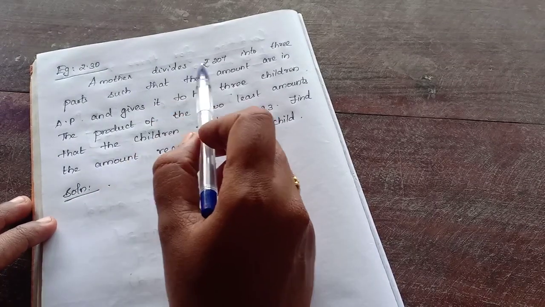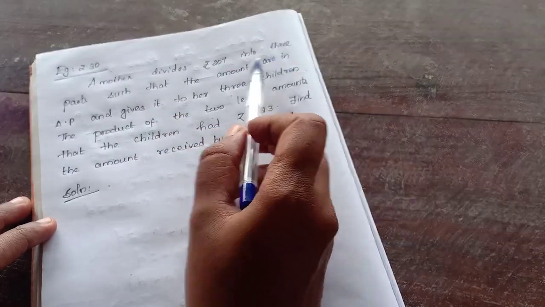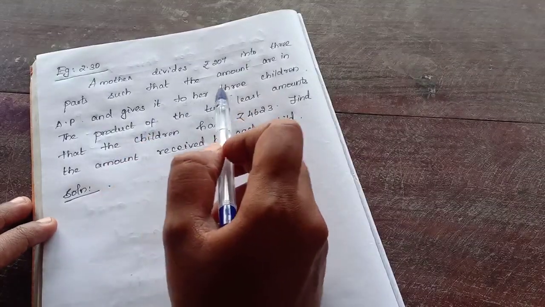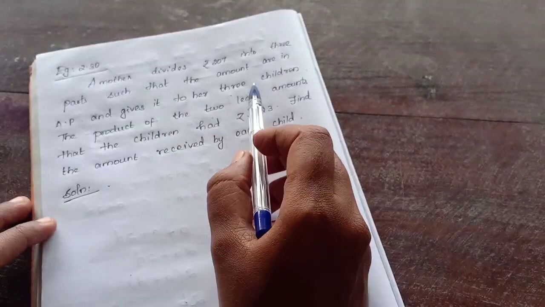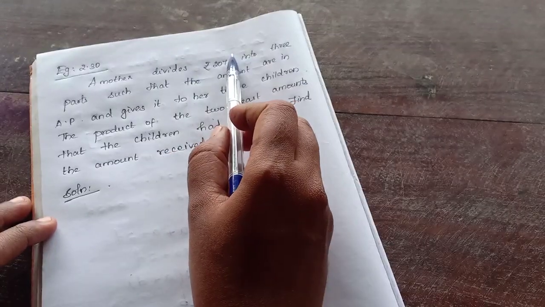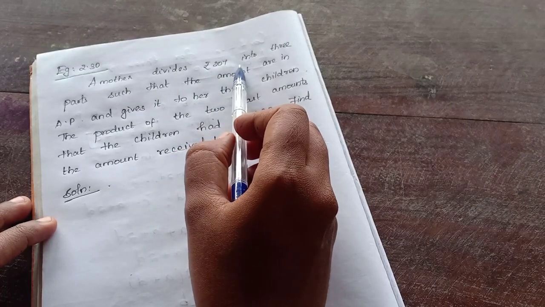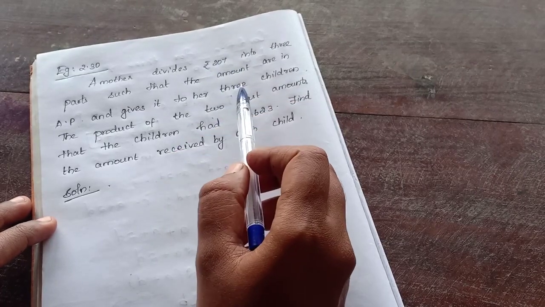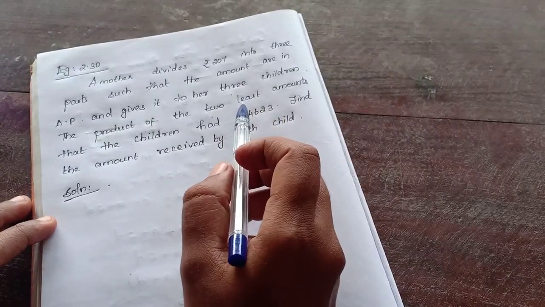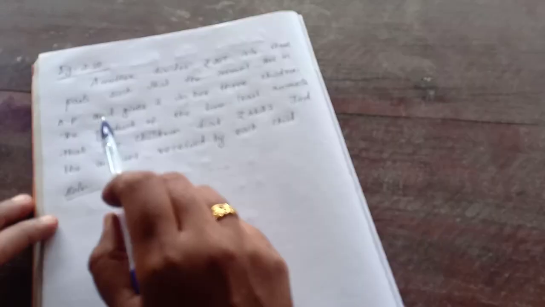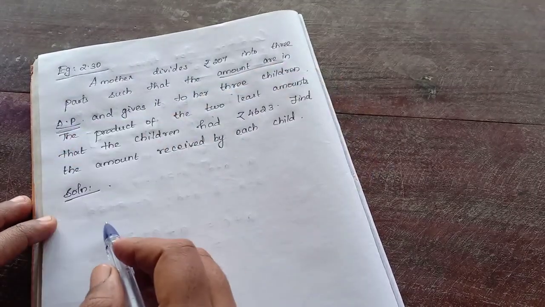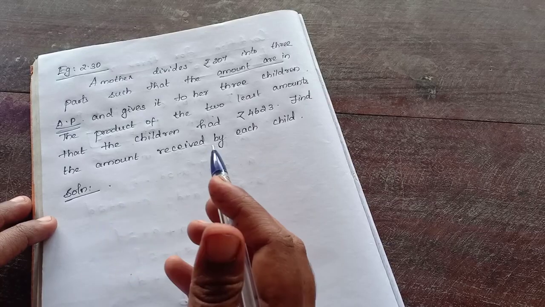A mother divides rupees 207 into 3 parts such that the amounts are in AP and gives it to her 3 children. So a mother had 3 children and she is dividing a certain amount, 207 rupees, among them. We don't know how many rupees each child got. They gave the hint that the amounts are in AP. What is the meaning? The amounts form an AP.